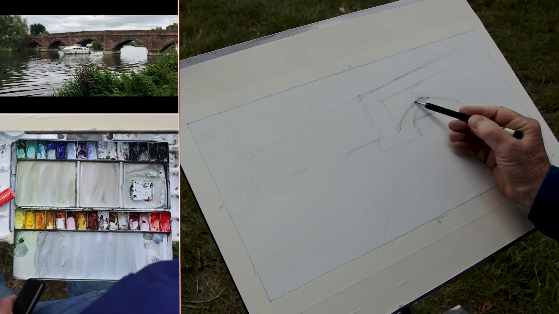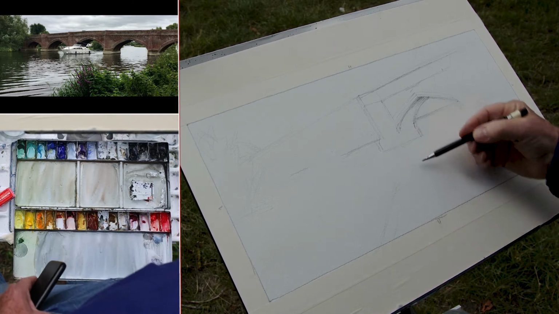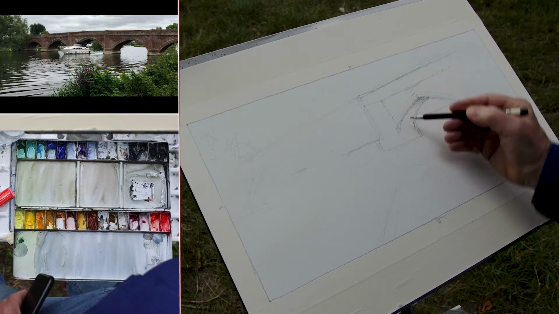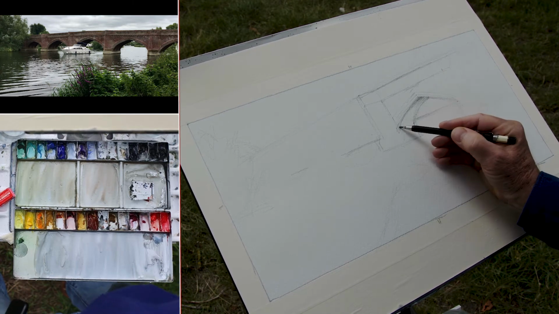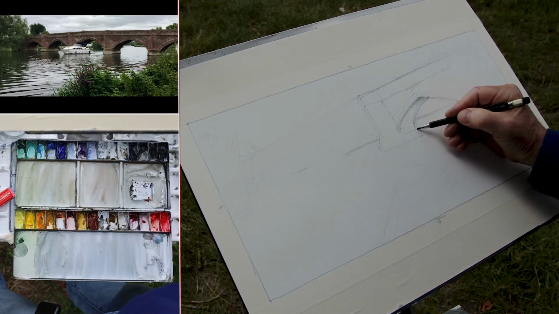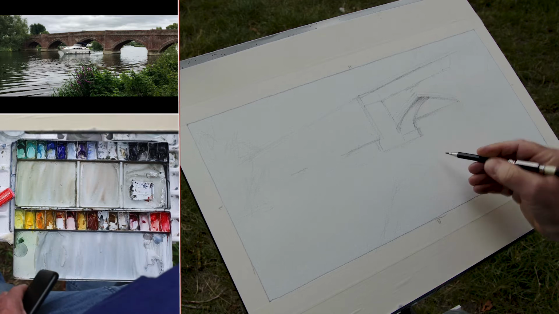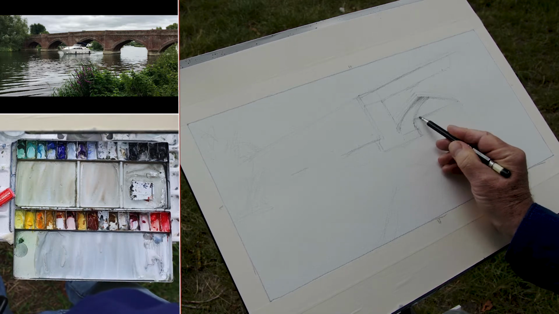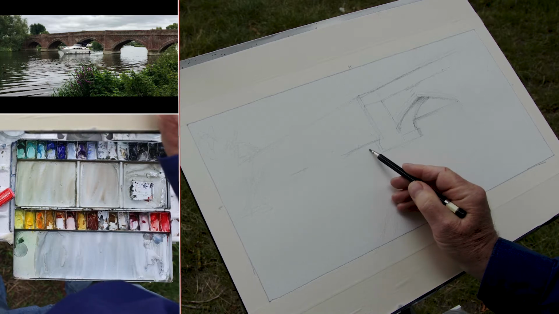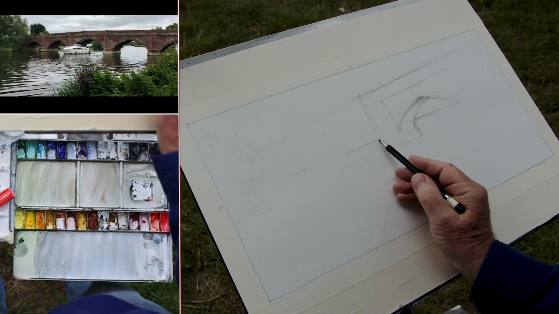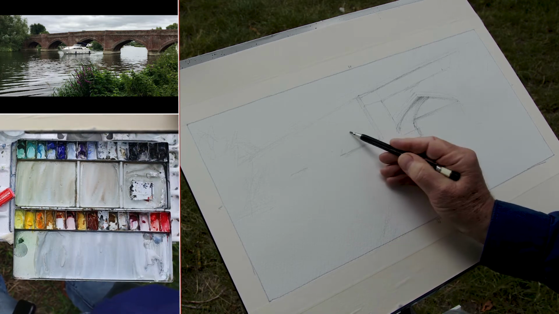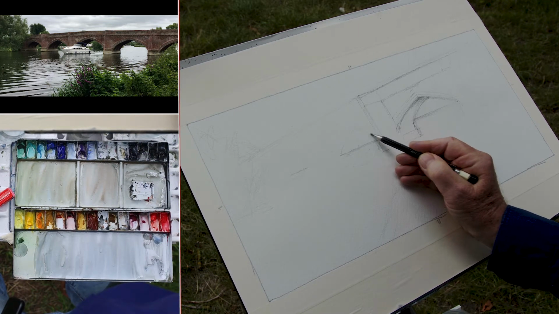So you can see how I've let this emerge. So we've got another arch and another negative shape to work with here.